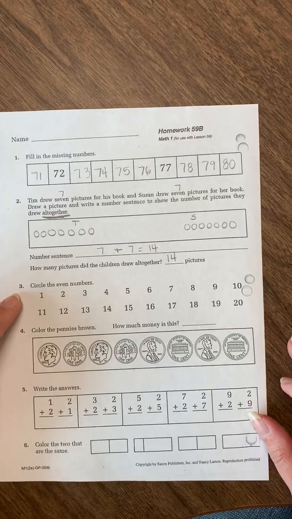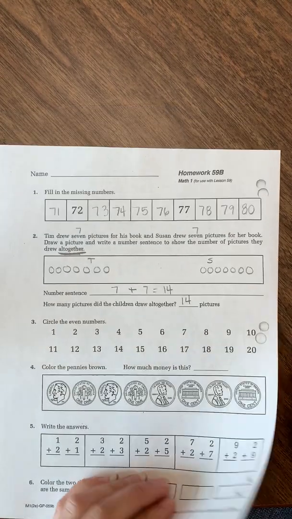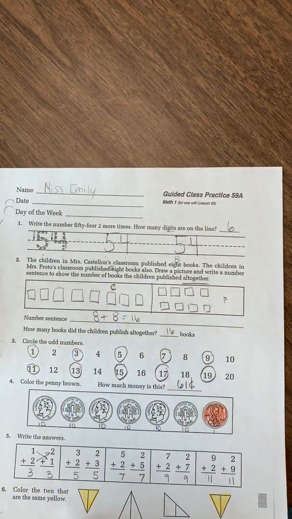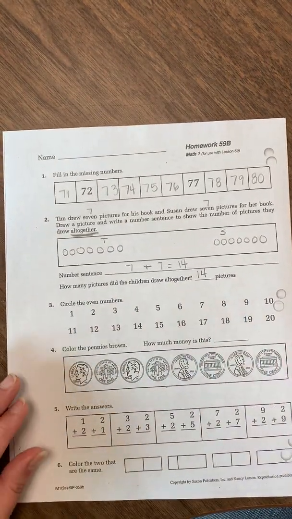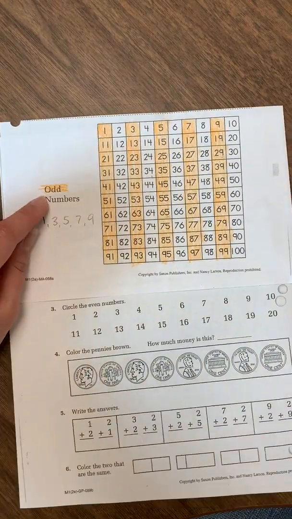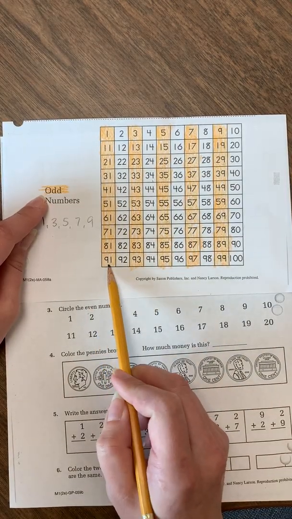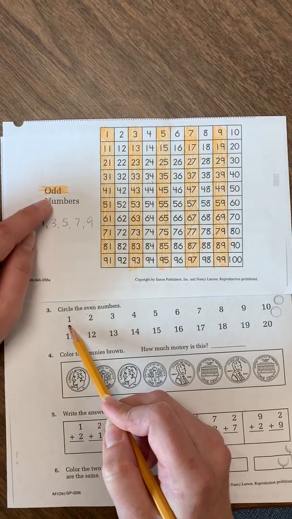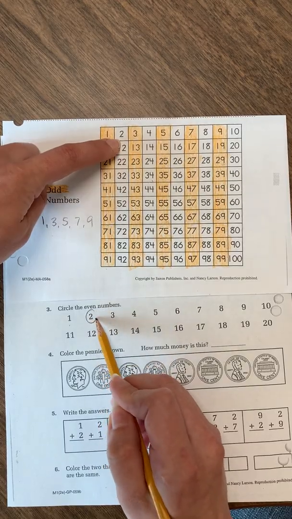Number 3, circle your even numbers. Now, if you remember, on the other side, we did our odd numbers. This time we're doing even. You can also use your chart. This one is for odd, so we don't want the ones that are colored. Is 1 even? No, 1 is odd. 2 is even.